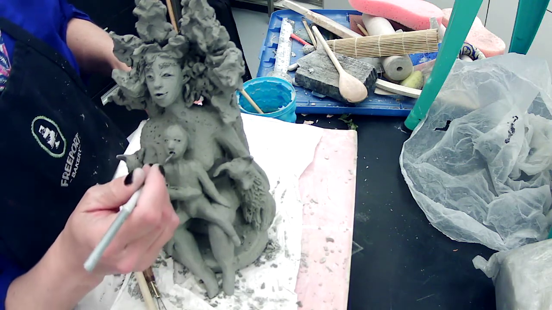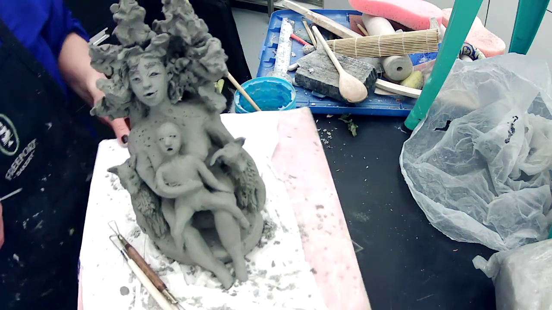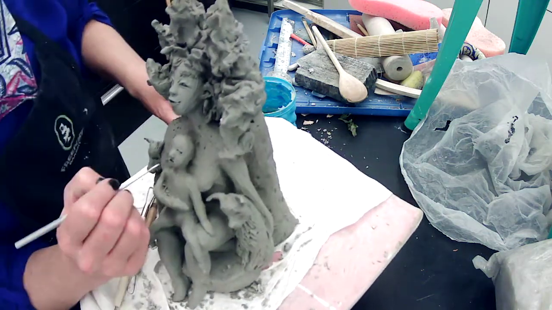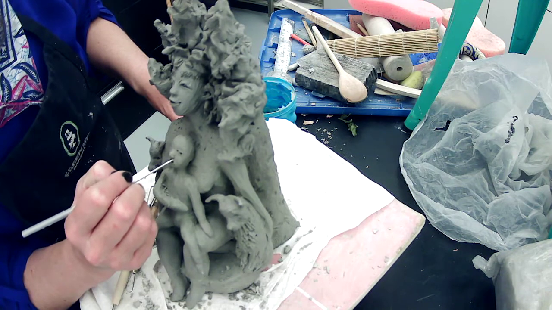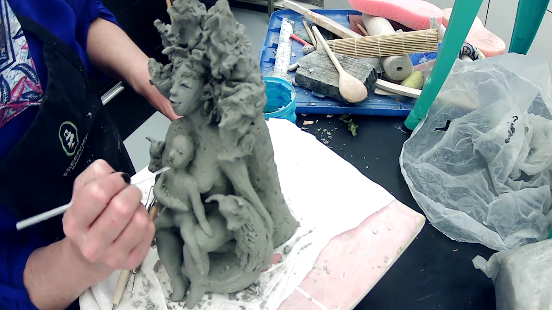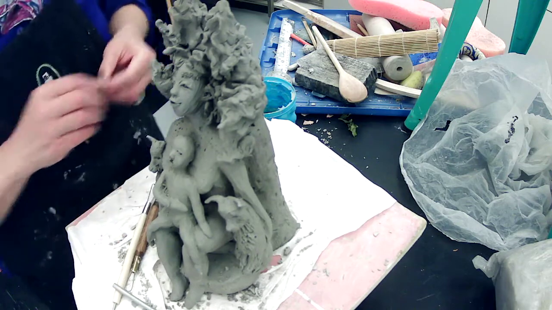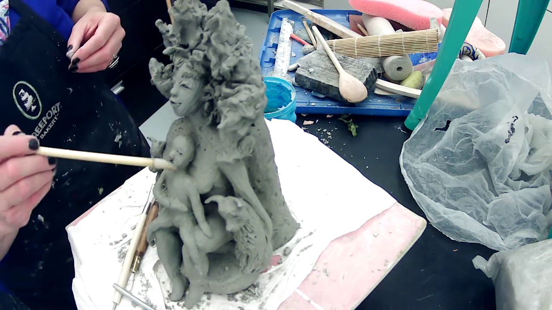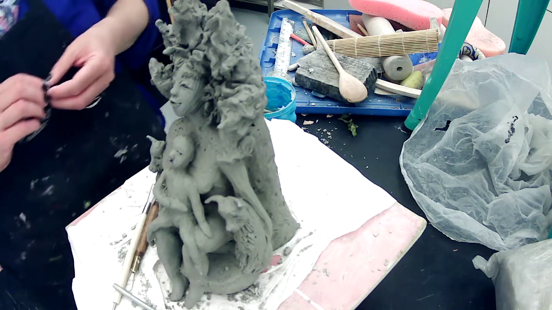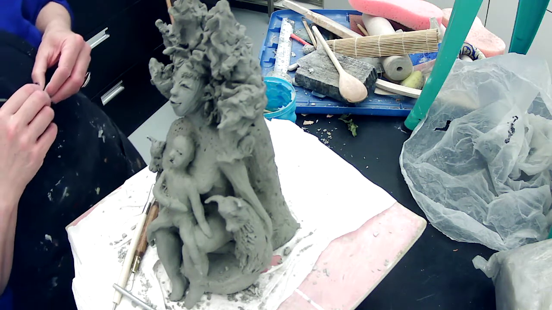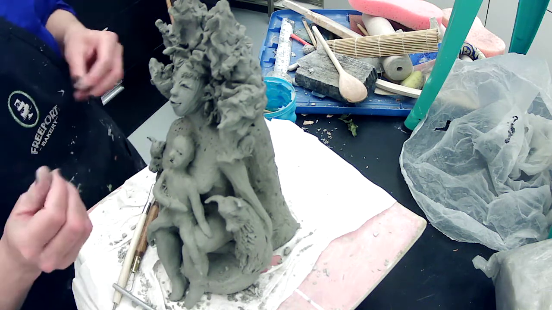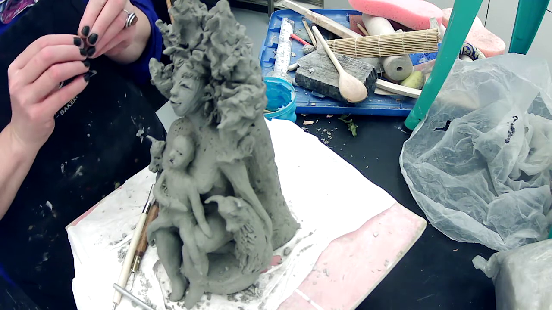So that's not enough to create a mouth, to just open it like that. You want to create the upper lip dimension and the chin, even on the baby. The eyes and the nose and the mouth can really give you a lot of gesture and expression.